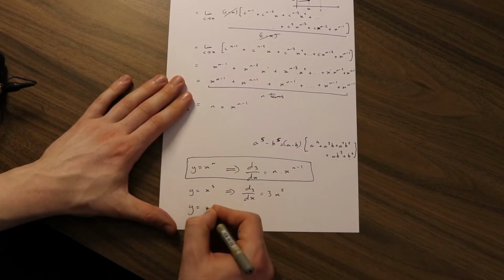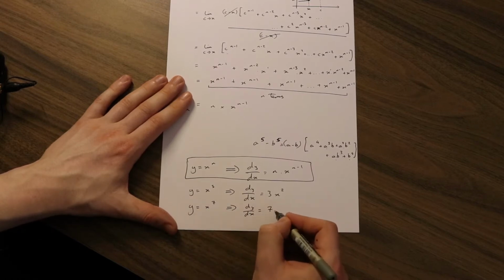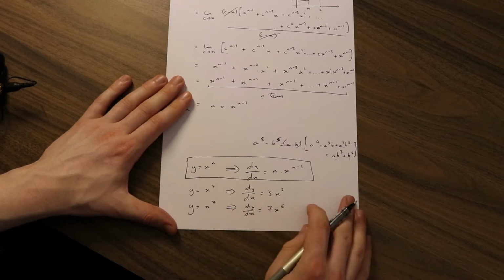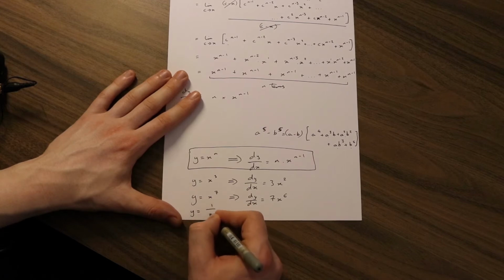What about y equals x to the power of 7? Same kind of thing. We end up with dy by dx, the derivative. Bring the power down, so we get 7x, then we reduce the power by 1, 7x to the power of 6. We can even do it with stuff like this, y equals 1 over x.